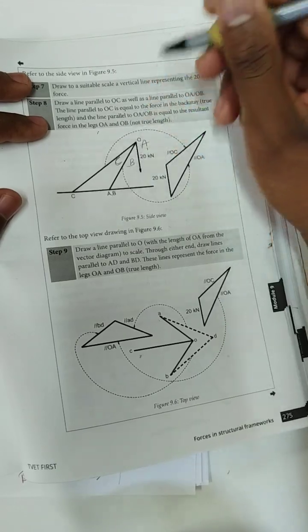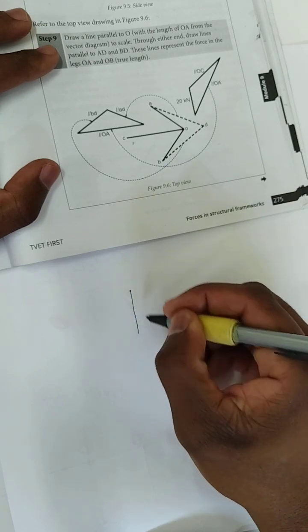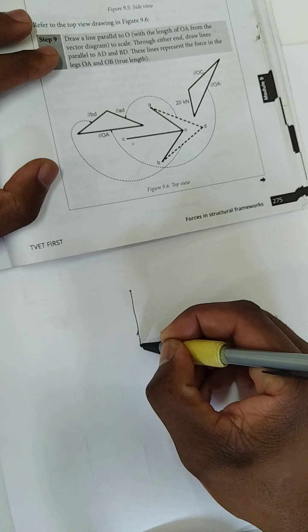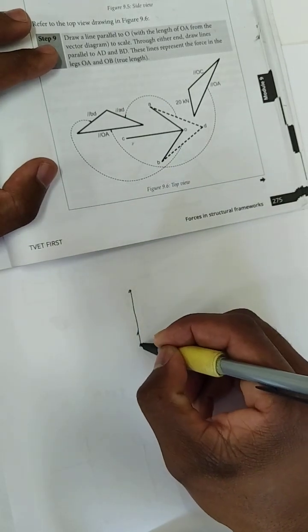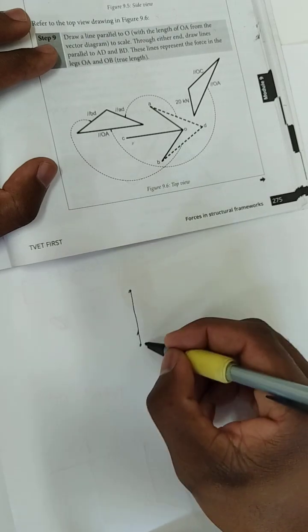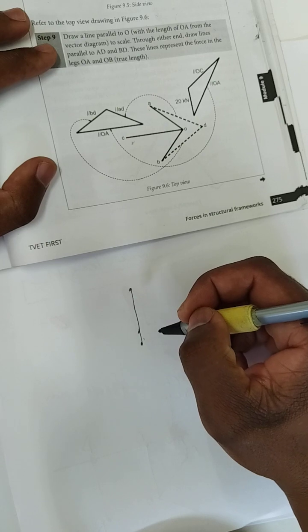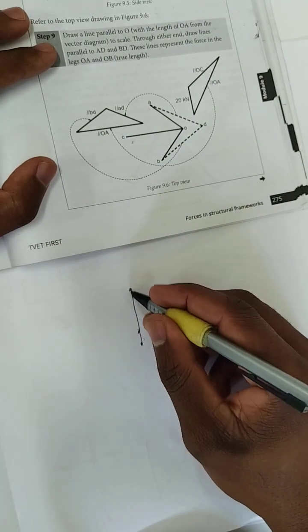Between A and B, there will be a member or a load going down with the magnitude of 20 kN. So we are going to choose a suitable scale that will represent the force and this distance that we see here. I can make this 4 centimeter.